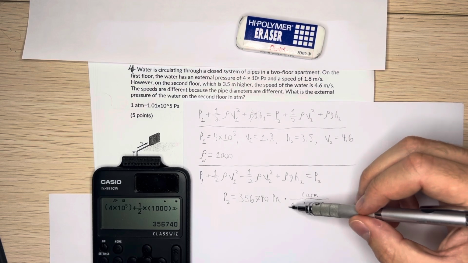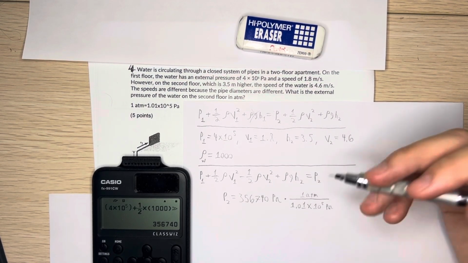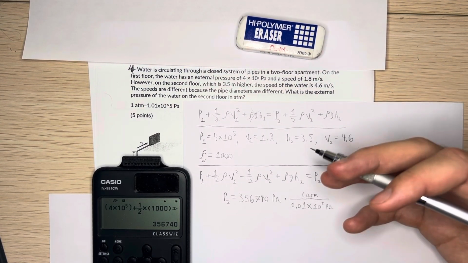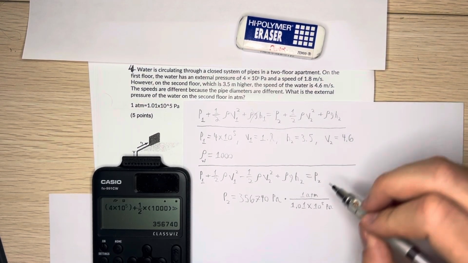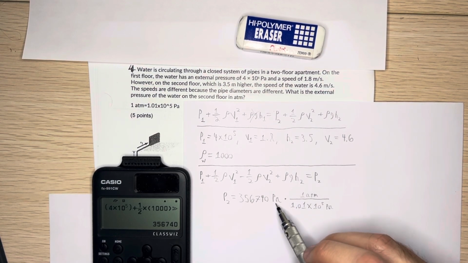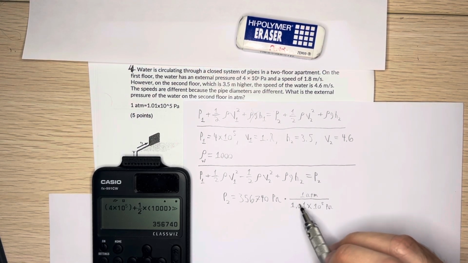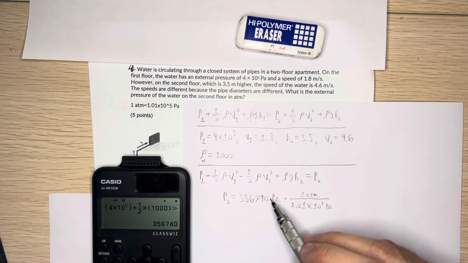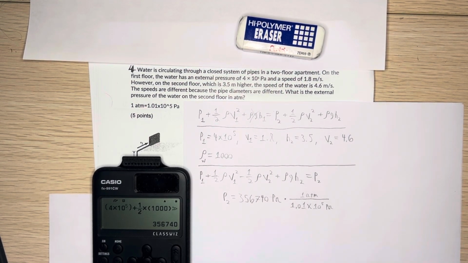Technically, we're dividing by this value to convert it to atmospheres, but if you struggle with grasping the concept of conversion, sometimes doing it like this helped me a lot. You're basically multiplying by this conversion ratio, and you're trying to cancel out the pascals and replace them with atmospheres. So if you multiply by this conversion ratio, the pascals are going to cancel out and you're left with the atmospheres.